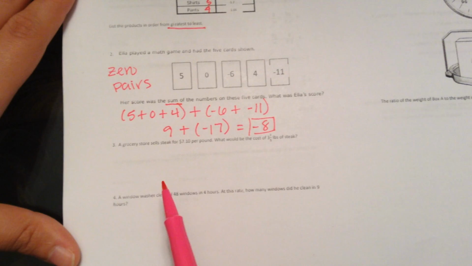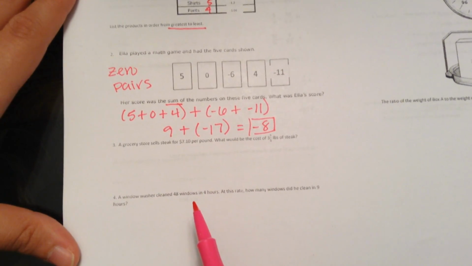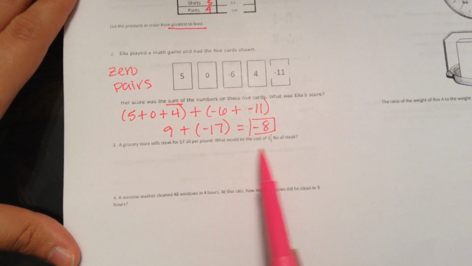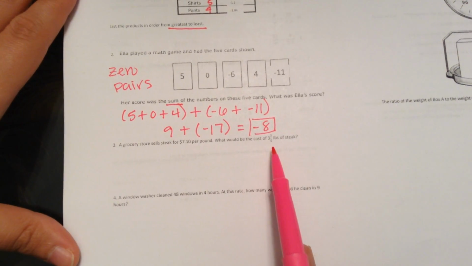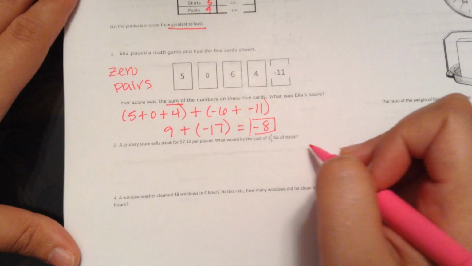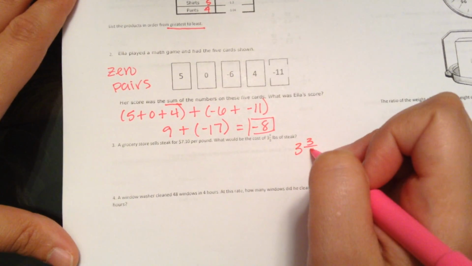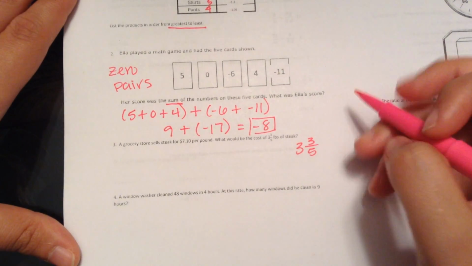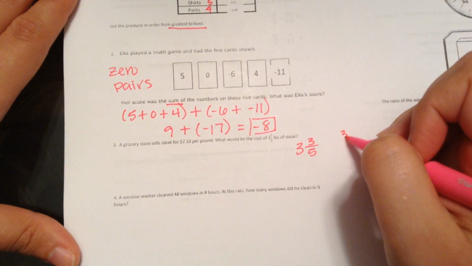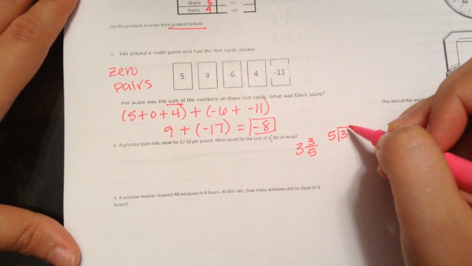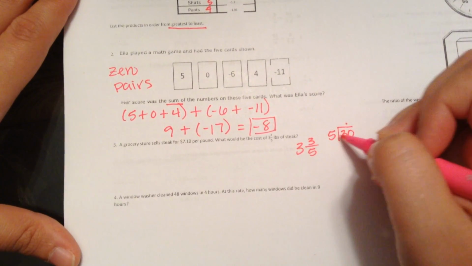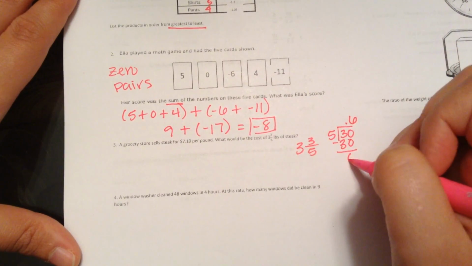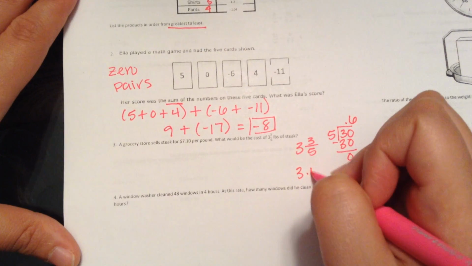For number 3, it says steak cost $7.10 per pound. What is the cost of 3 3/5 pounds? So 3 3/5, the easiest way to do it is to change this to a decimal. Okay, so you can divide 3 divided by 5, okay, add a decimal and a 0, 5 goes into 36 times, okay. So this is 3.6.